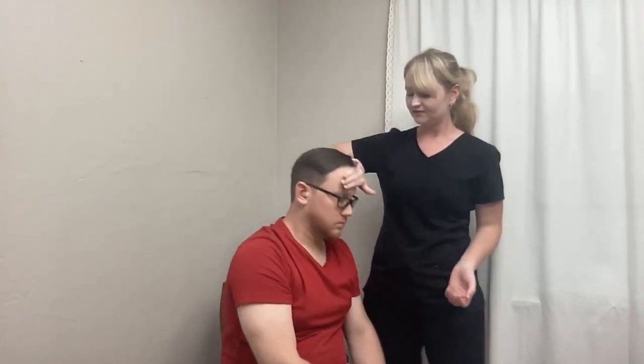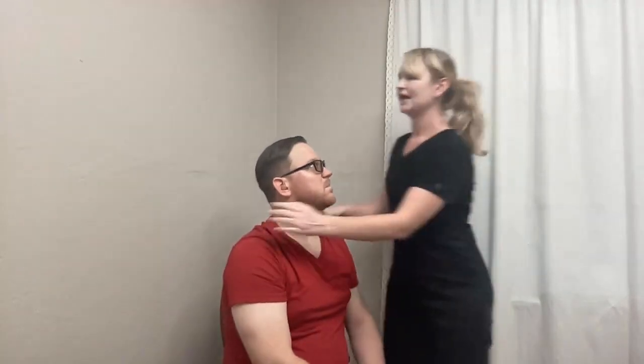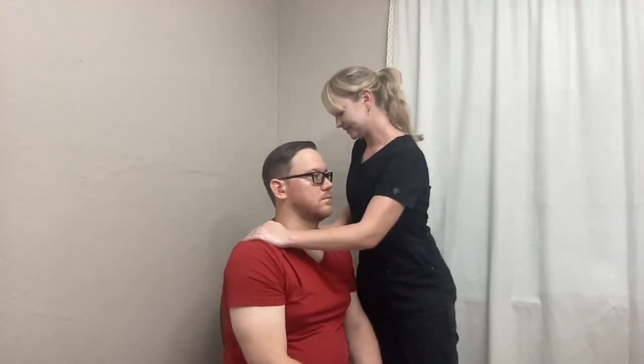Okay, now I'm going to test the muscle strength of the neck muscles. So against resistance, can you please push your head back? Good. And can you press your head forward? Very good. Press to the side against resistance. Good. And the other side? Good. Okay, can you shrug your shoulders for me? Very good. And let's test against resistance. Very good. Excellent.